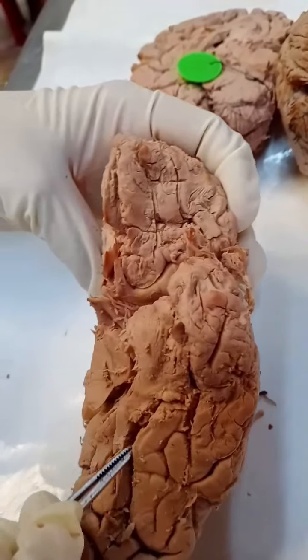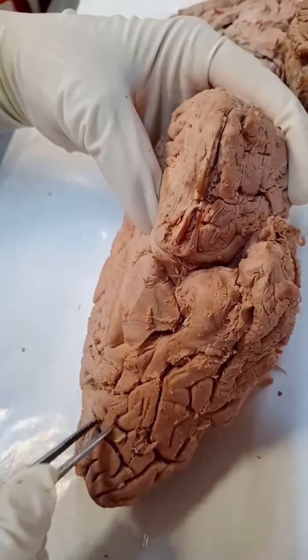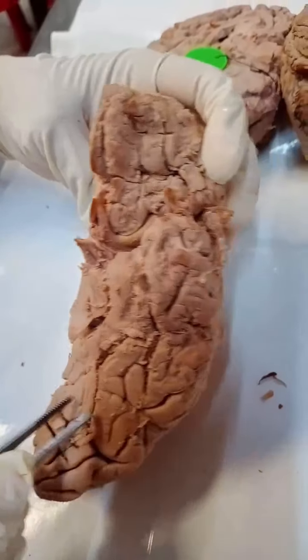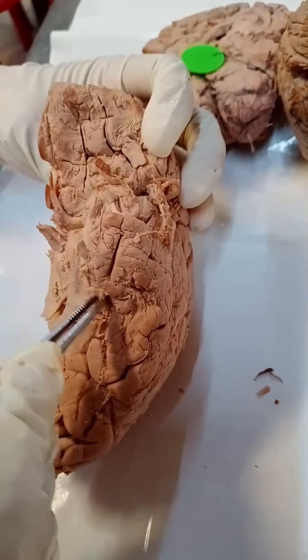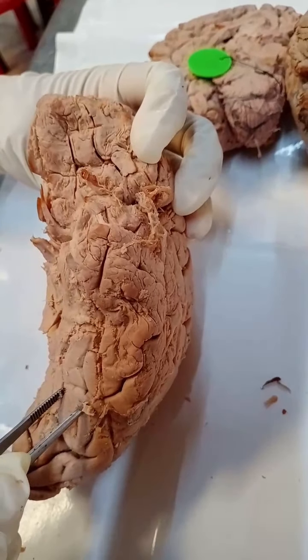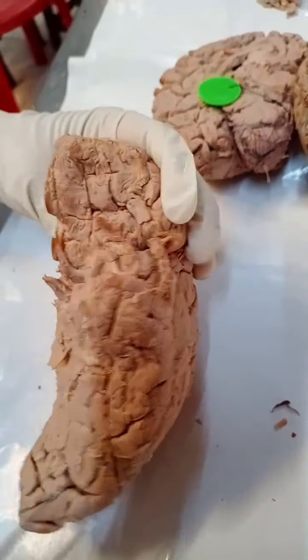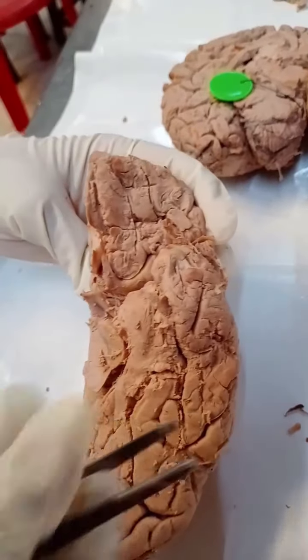And between the collateral sulcus and the calcarine sulcus, we have the lingual gyrus. This is the lingual gyrus. Then this is the occipitotemporal sulcus. Medial to it, we have the medial occipitotemporal gyrus, and laterally we have the lateral occipitotemporal gyrus. So that is the temporal surface.